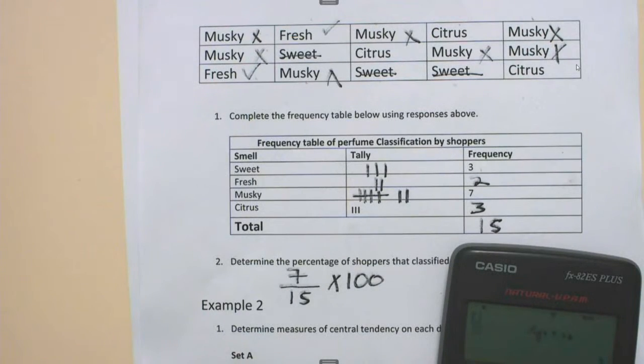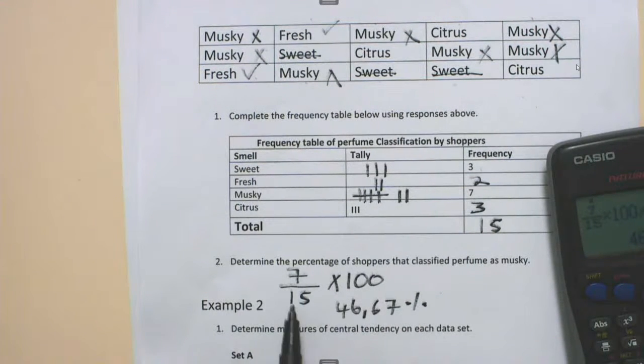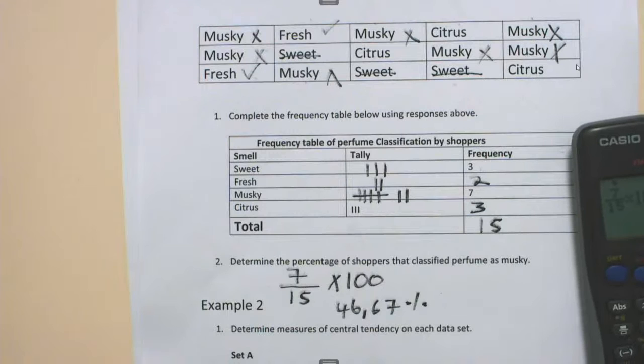We say 7 over 15 multiplied by 100, and then we say it's 46.67%. It means the total of shoppers who classify perfume as being musky is 7 over 15. Now we have organized our data in a very correct way, which is in a frequency table. That's how we managed to organize and classify our data. Now that was an example of organizing and classifying data.